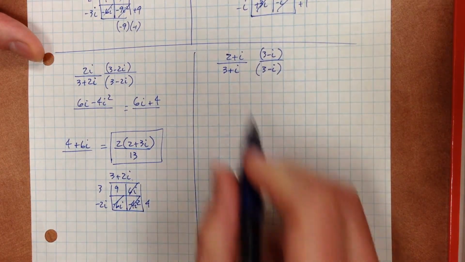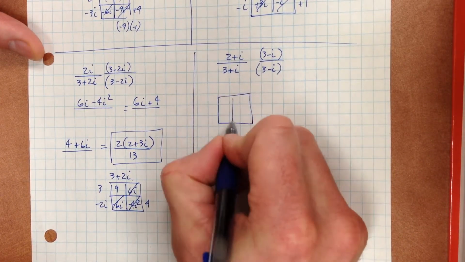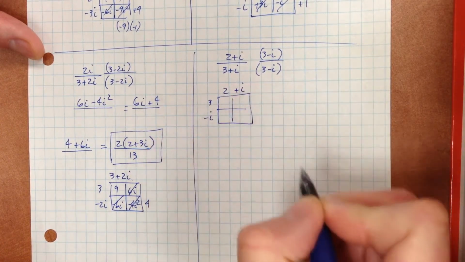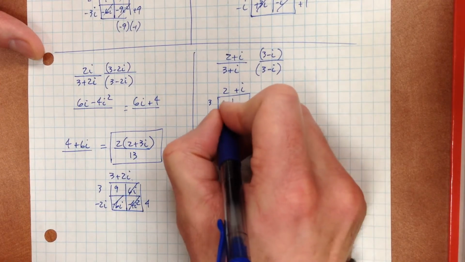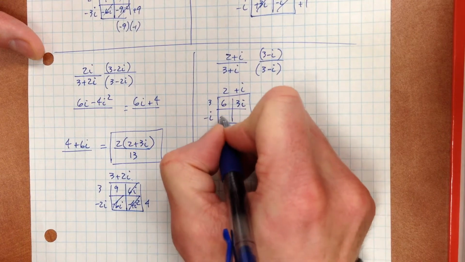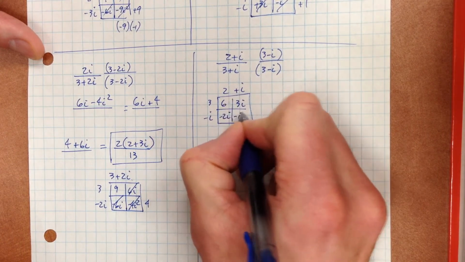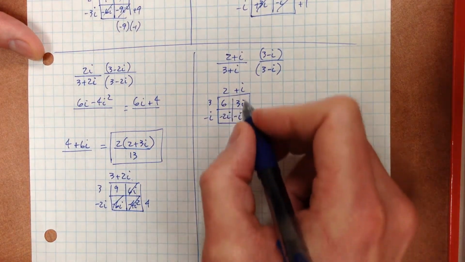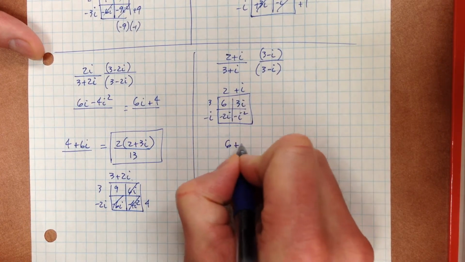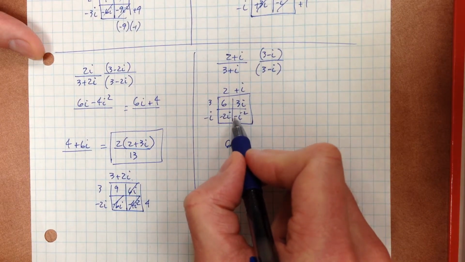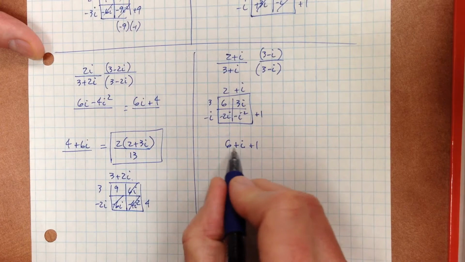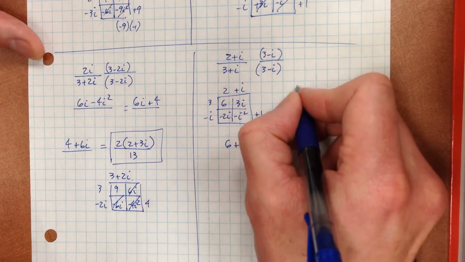top and bottom. So my numerator, 2 plus i times 3 minus i, we get 6. We're looking at 3i, you're looking at negative 2i, and negative i squared. Bringing everything together, we get 6 plus i. And this would be negative times negative 1, which is a positive 1. Really, 7 plus i is my numerator.